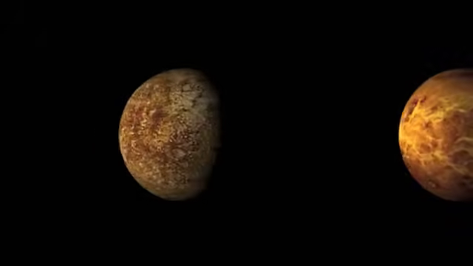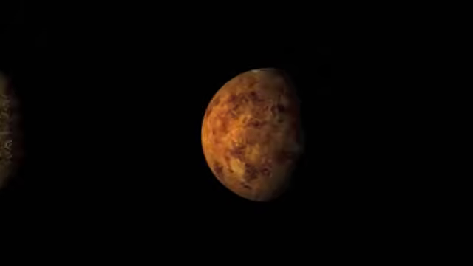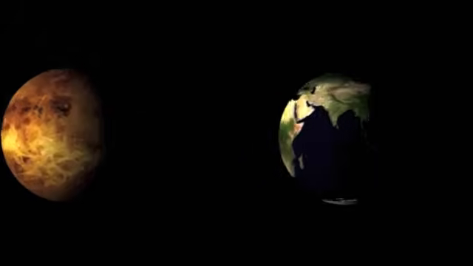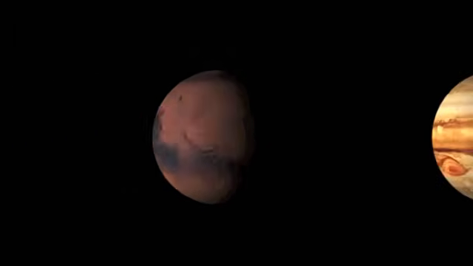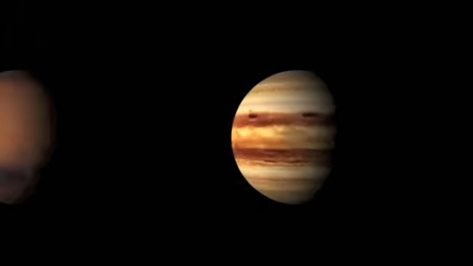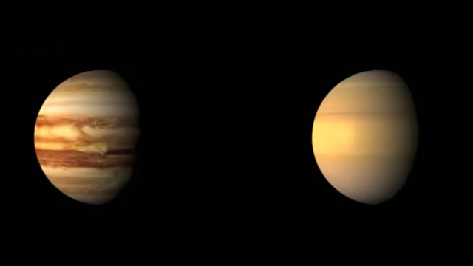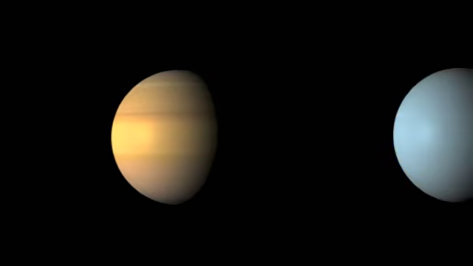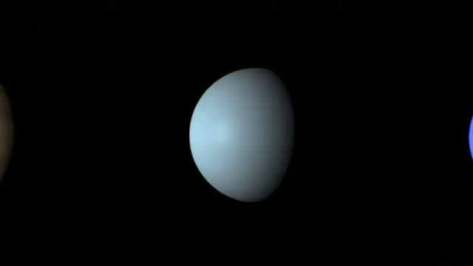Inner planets spin slower compared to outer planets. Earth rotates on its axis the fastest of the inner planets at 23 hours and 56 minutes. The outer planets spin faster. Jupiter spins the quickest in the solar system. It only takes 9 hours and 55 minutes to rotate once.